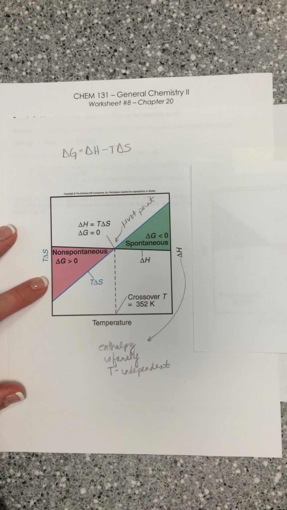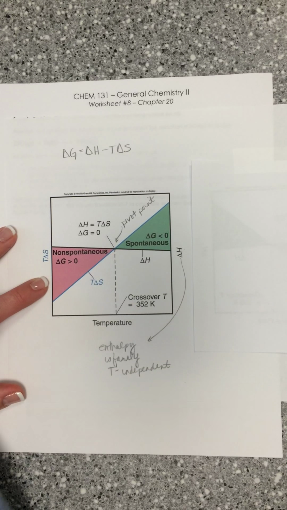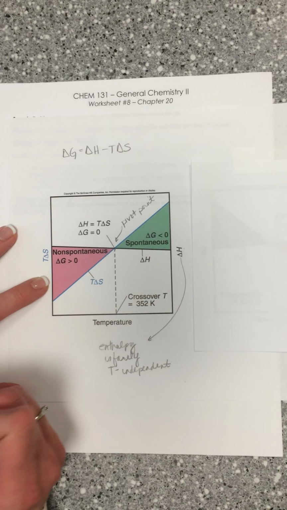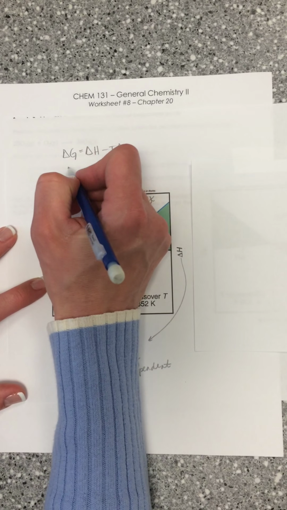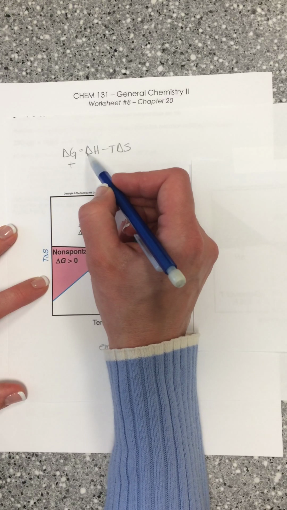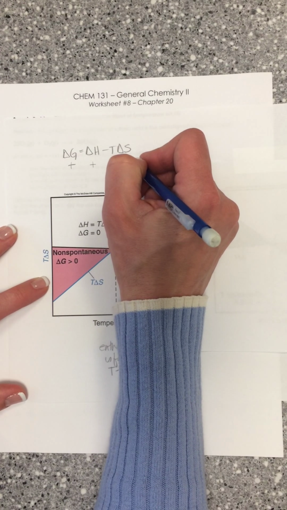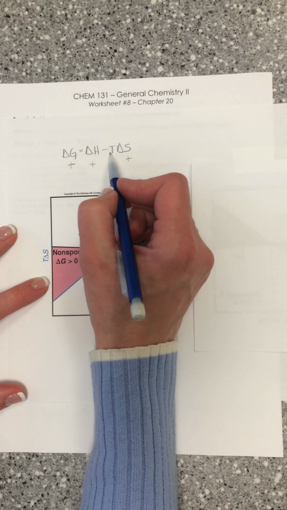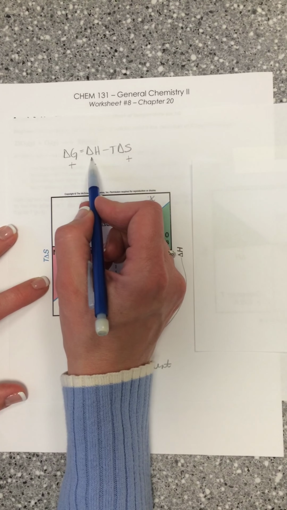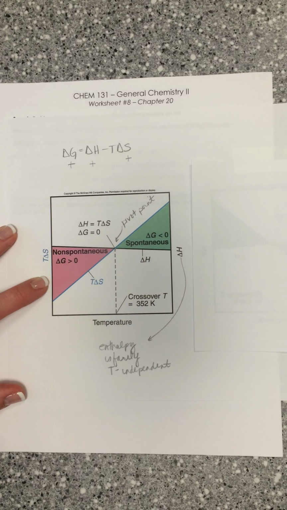Remember, when we have a temperature dependence, we're going to have one of our thermodynamic components helping and one hurting. So at low temperatures, when delta G is greater than 0, that must mean we have an enthalpy that is positive, and our entropy is also positive. Remember, positive entropy is helping, but our temperature wasn't high enough for this term to be larger than our enthalpy term, such that mathematically this negative component would allow us to have a negative delta G.